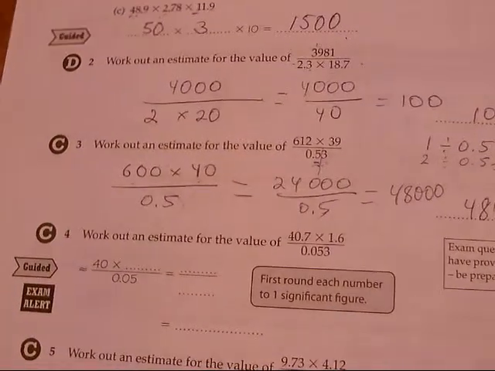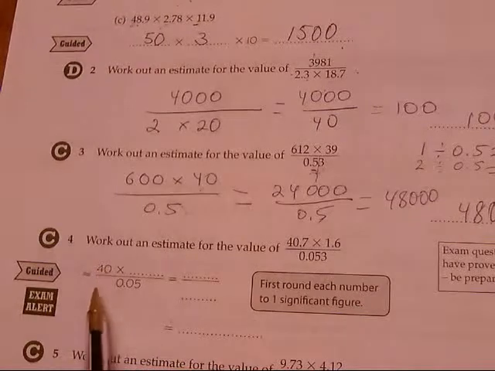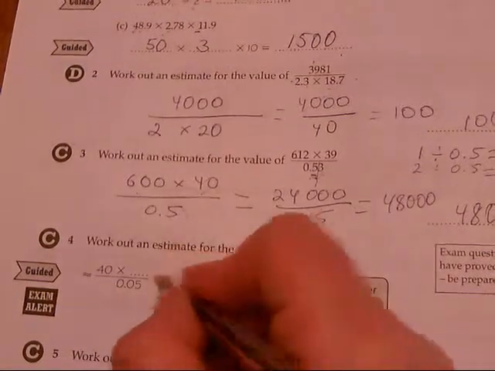And now question 4, rounding. 40.7 rounded will be 40. This one will be 2.